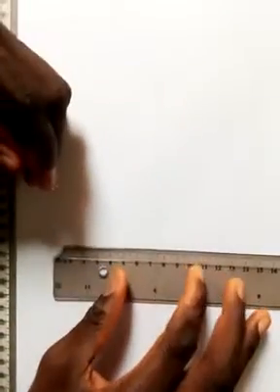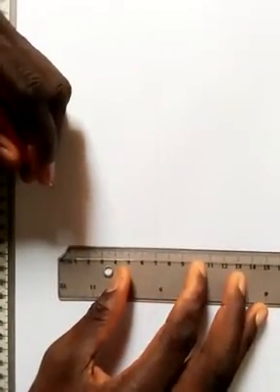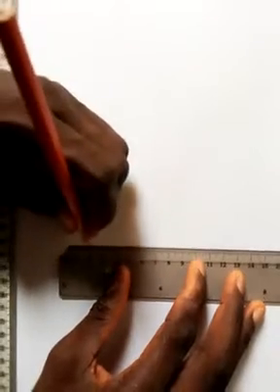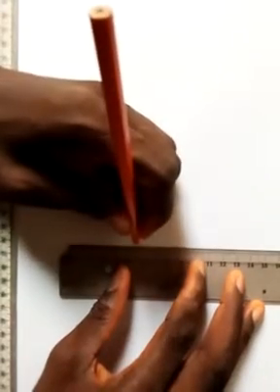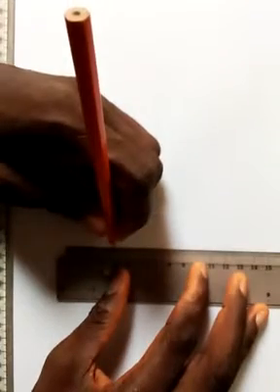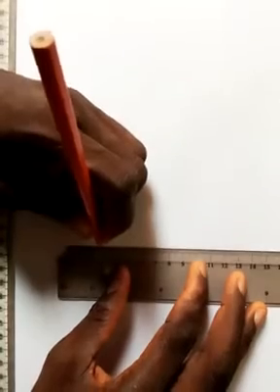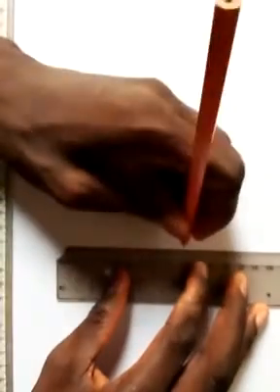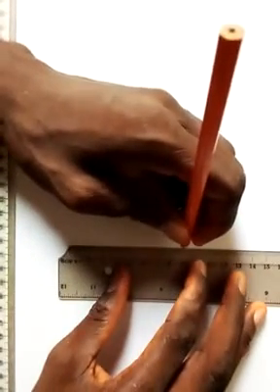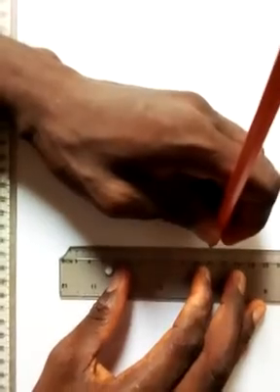Then I will also take 40 up and 40 down, which is for the minor axis of 80 mm. From here, 1, 2, 3, and 4, so this is 40 mm. Then here is 1, 2, 3, 4, another 40 mm.